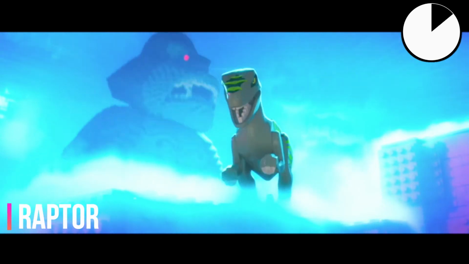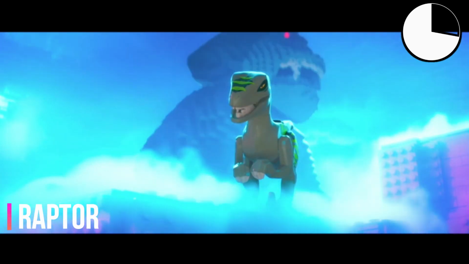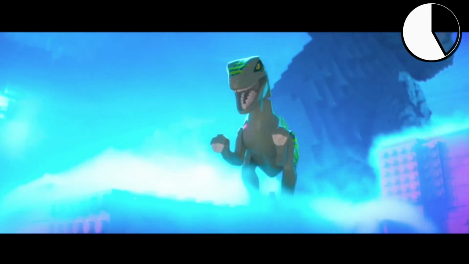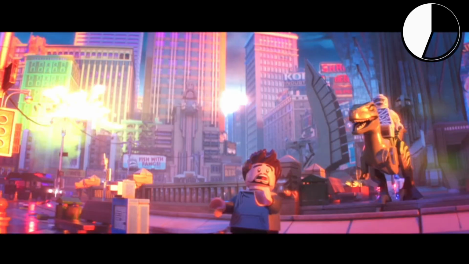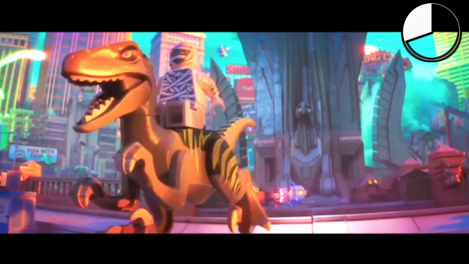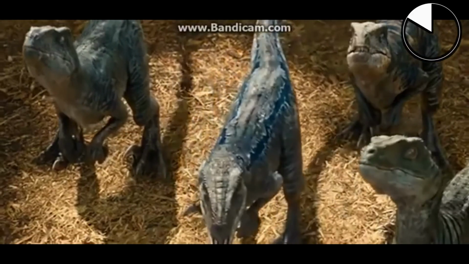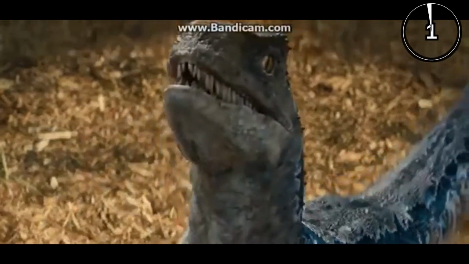Okay, next on the list we have the Raptor. Okay, this raptor is most likely from the Jurassic World or Jurassic Park series, like the T-Rex. Though I'm gonna bet that this raptor's name is Blue.